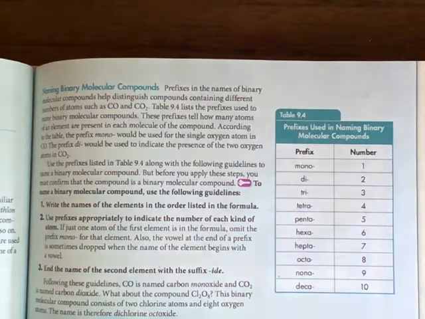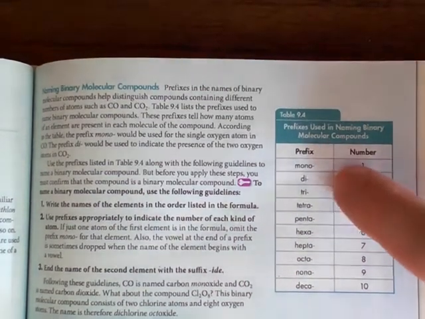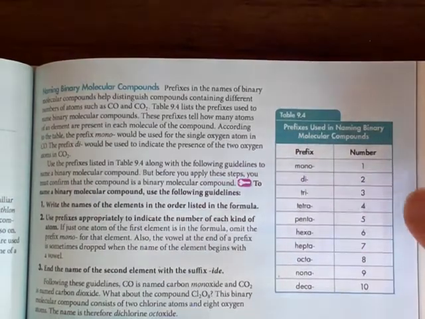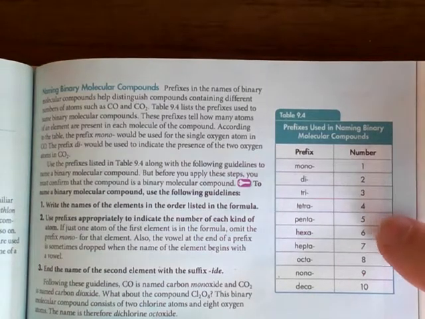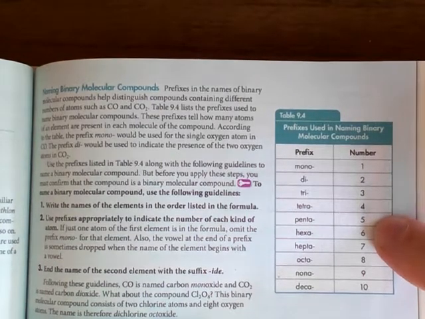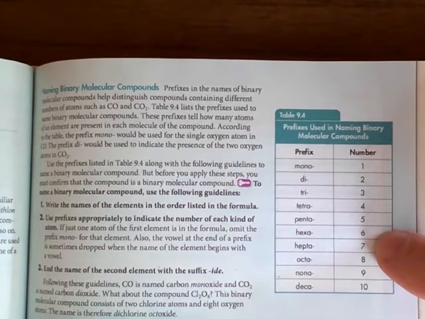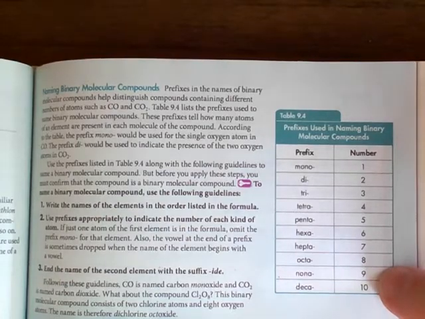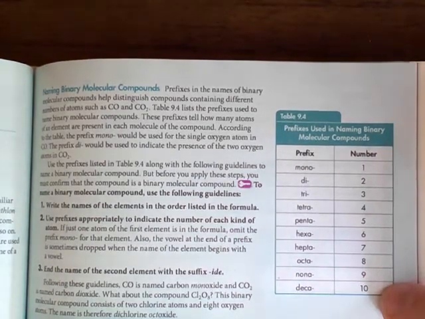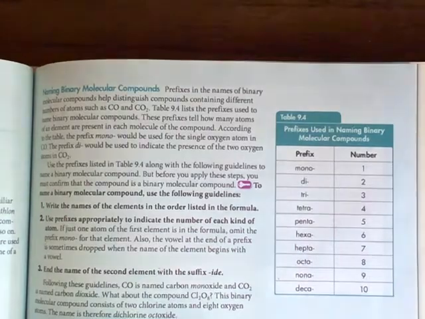Okay, if we look at the prefixes over here, the prefix for 1 is mono, prefix for 2 is di, prefix for 3 is tri, prefix for 4 is tetra, prefix for 5 is penta, prefix for 6 is hexa, prefix for 7 is hepta, prefix for 8 is octa, prefix for 9 is nona, prefix for 10 is deca. So I'm going to provide some sample problems.